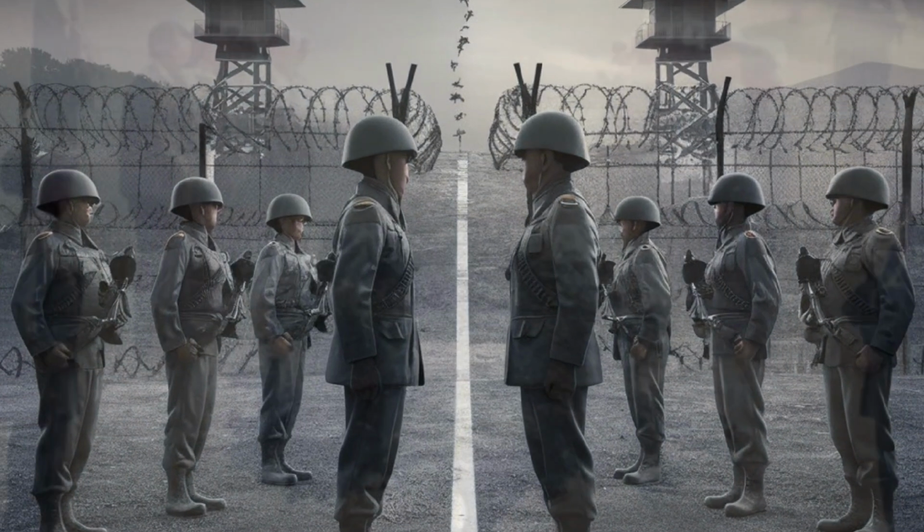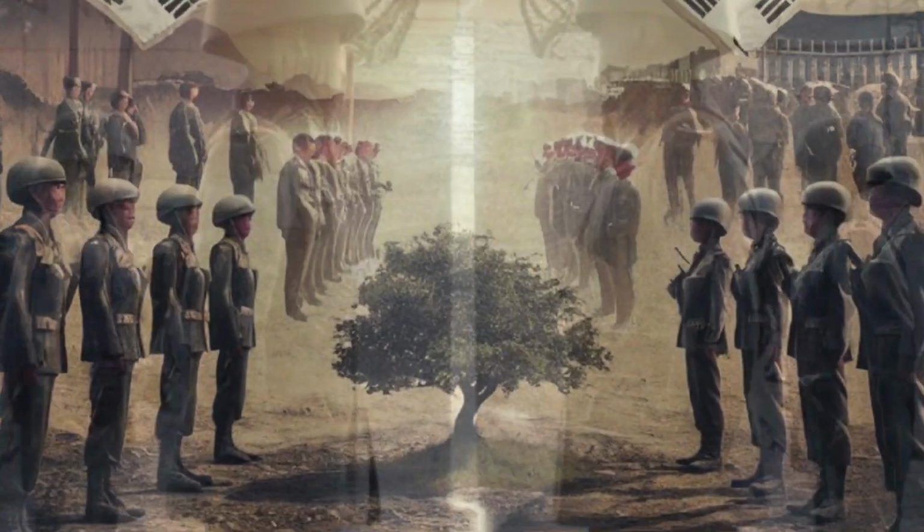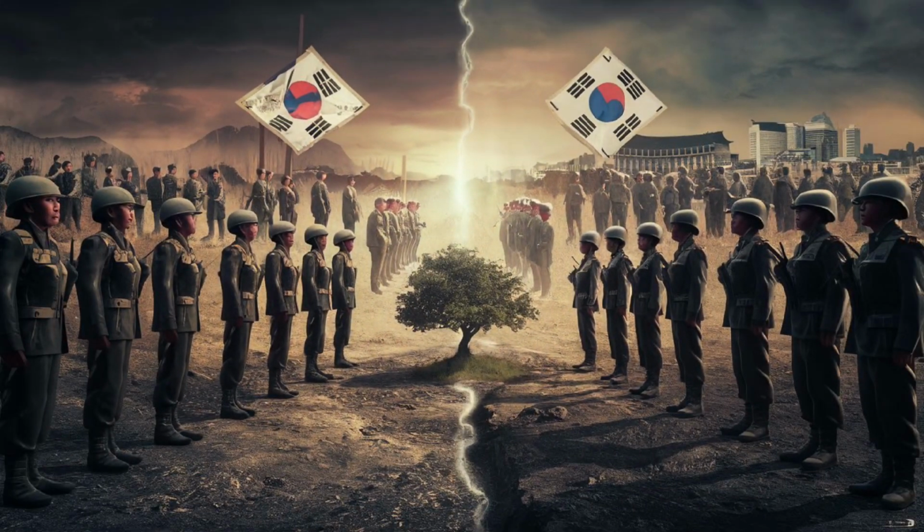Human rights and international intervention. Consider the role of the international community in addressing the human rights situation in North Korea and the ethical dilemmas involved in intervening in such a repressive state.